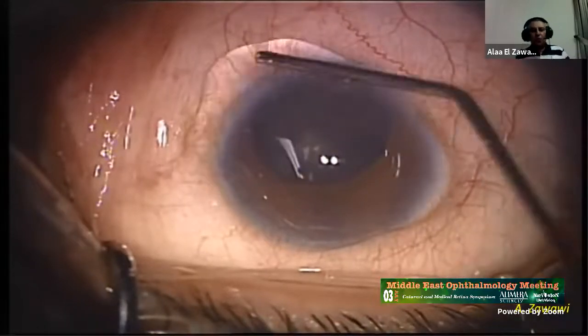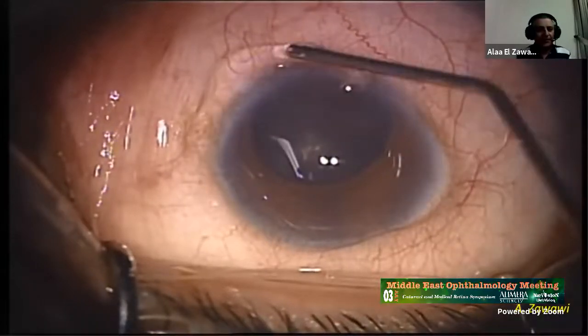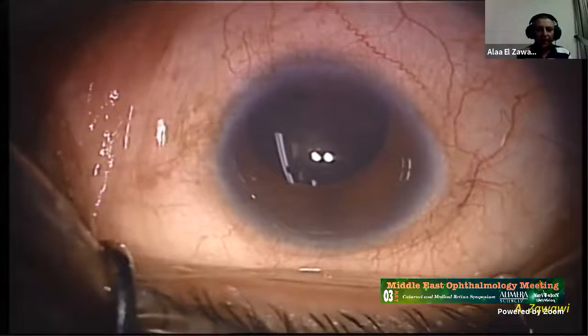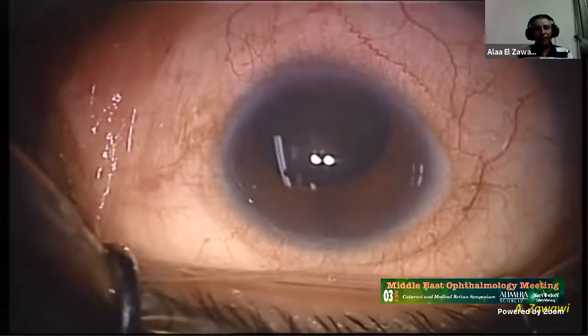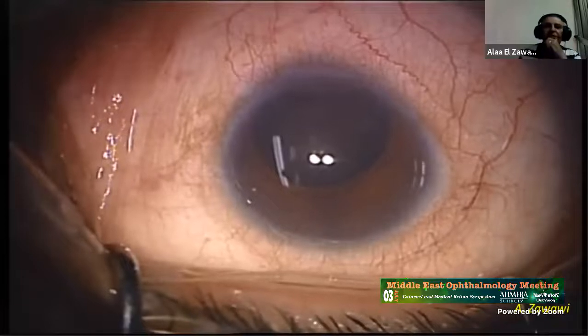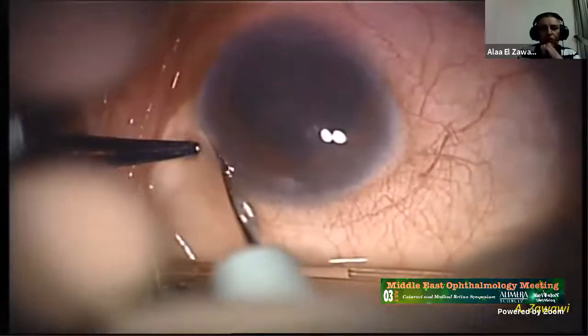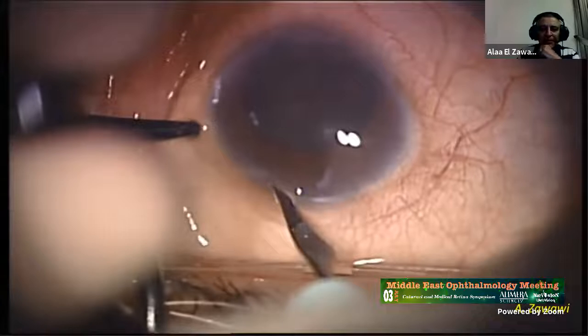Such a case with microcornea, black lens actually, and this is the surgeon view. What shall I do? Shall I go for phaco? And there is this position. What shall I do? I decided to go for extracapsular actually.